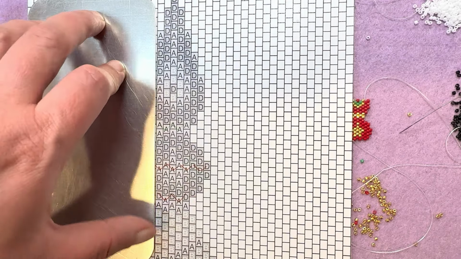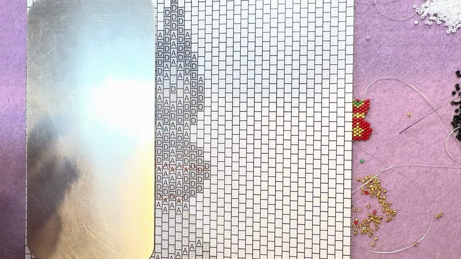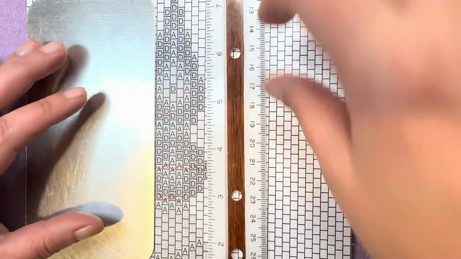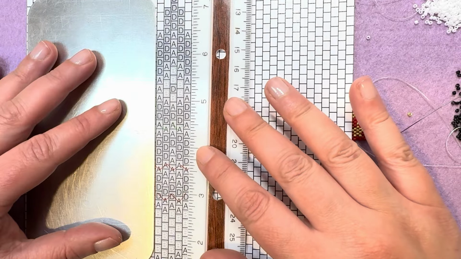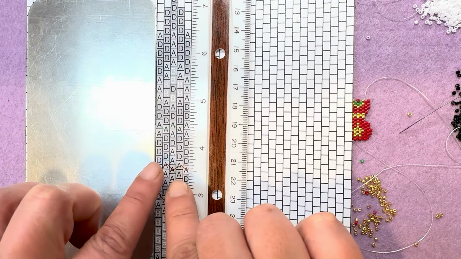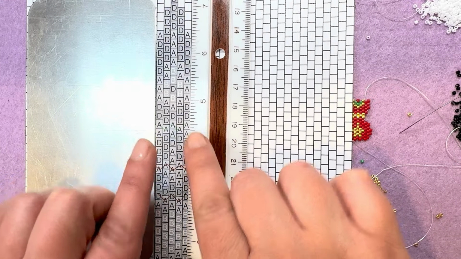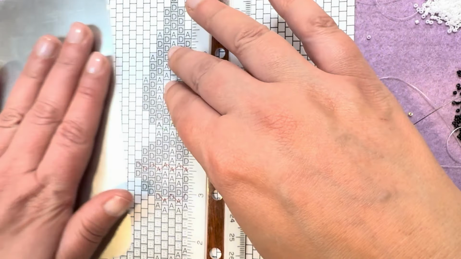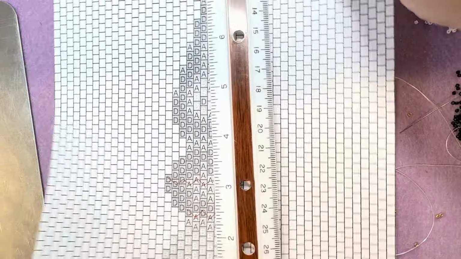And let me get something. I have the ruler, my favorite one. So those are the increases. So you can create all this part with peyote stitch, and when you're done, you just need to turn around the bead chart and make it a brick stitch.